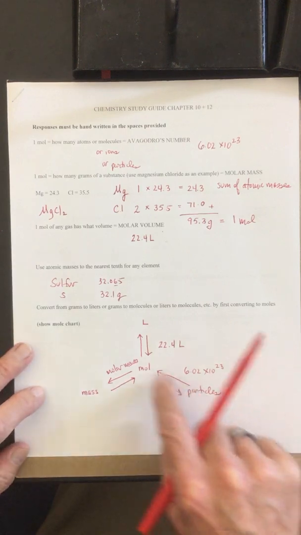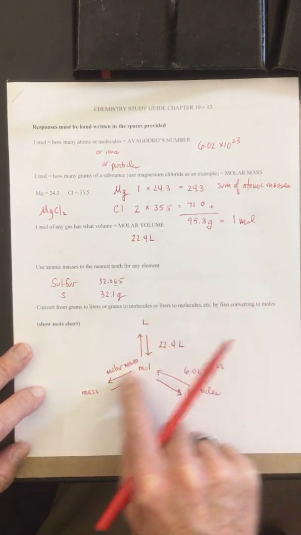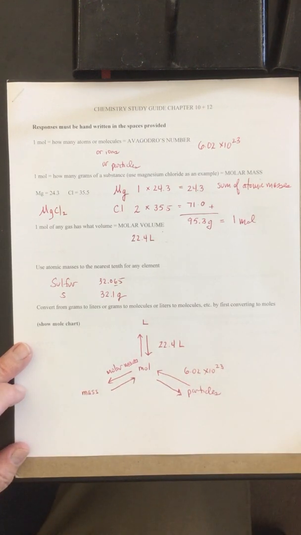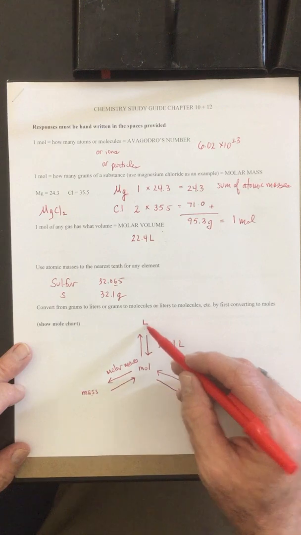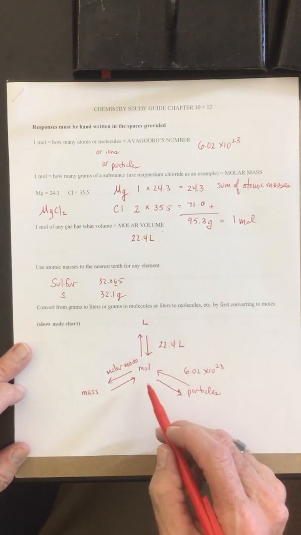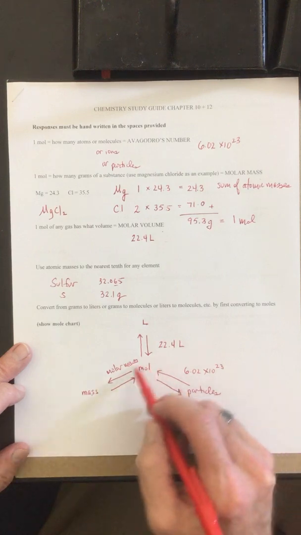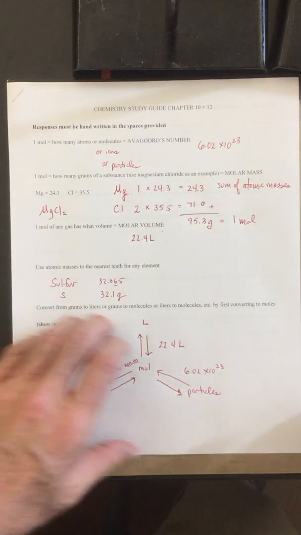So going to moles is one step. We did this, this is another step, and this is another step. We're going to go through some examples, converting from mass to liters, or liters to particles, or particles to mass, or vice versa. And you first have to convert and pass through mole city in order to do this.